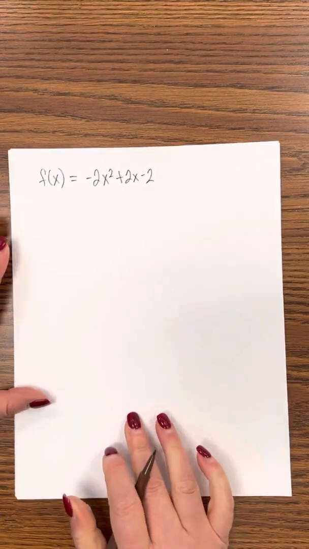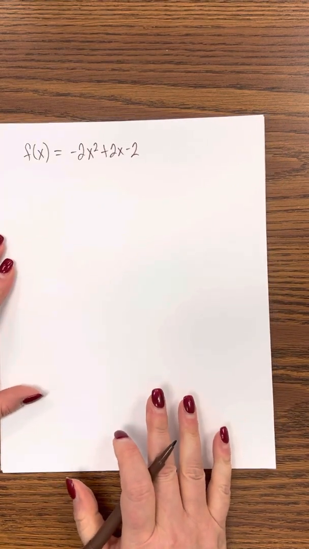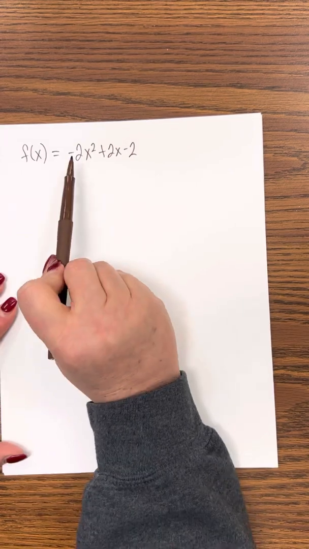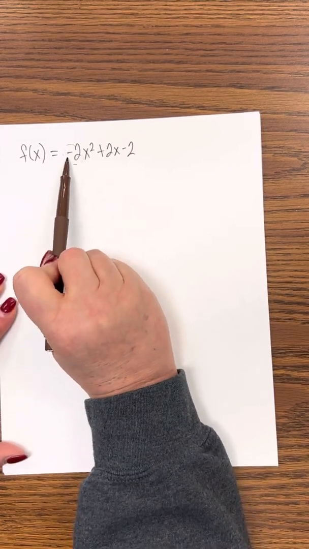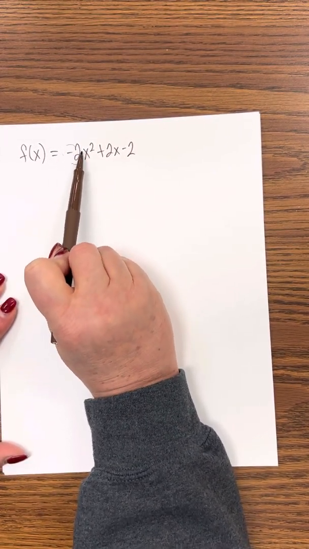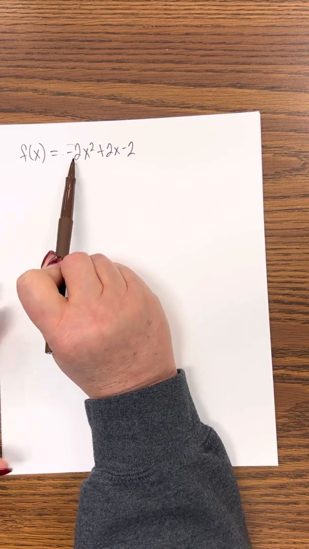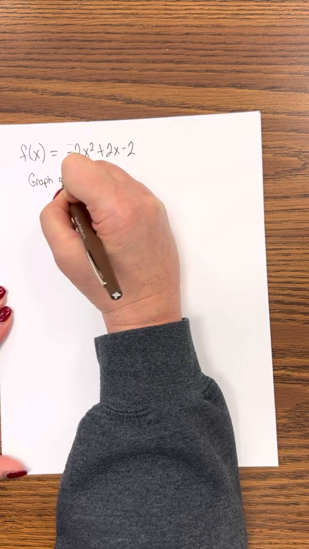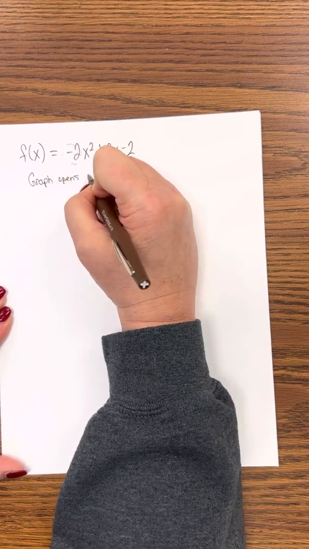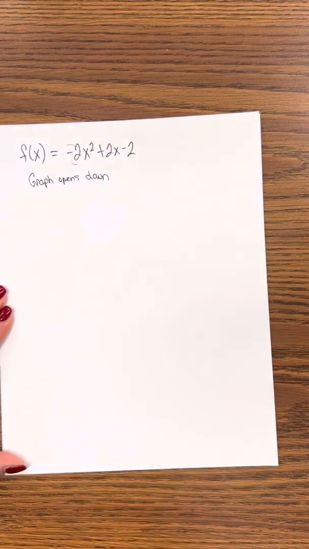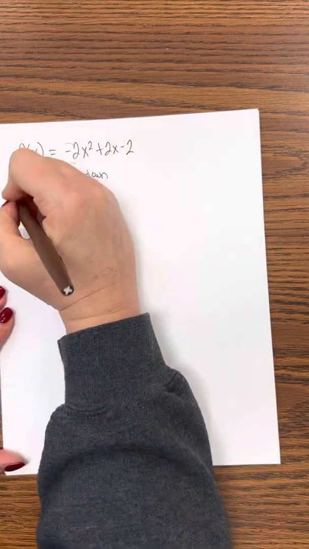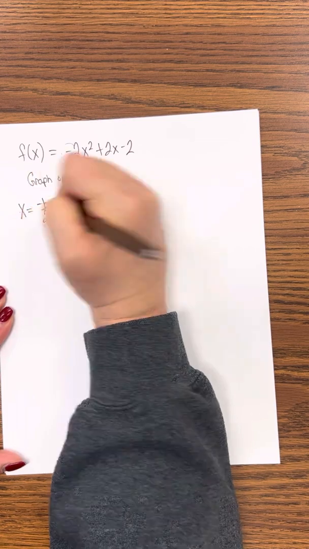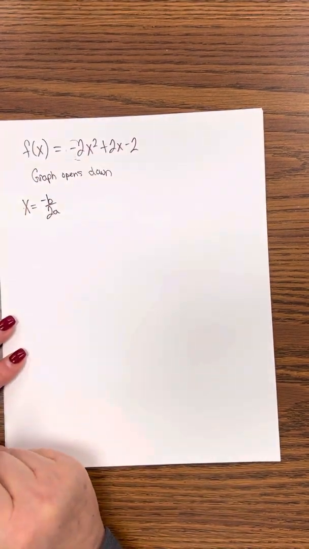Okay, so this function, remember, still the first thing it's going to ask you is does it go up or down. Well, look what we have here. We have a negative leading coefficient. That means the graph opens down. That's the first thing you're going to answer. Now, this one, we're going to go back to that little formula we used on the first one. So we're going to use that.